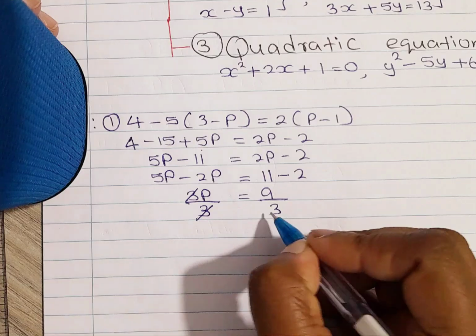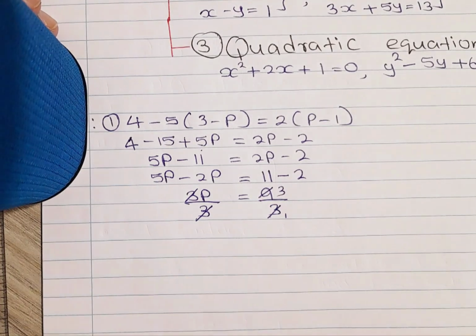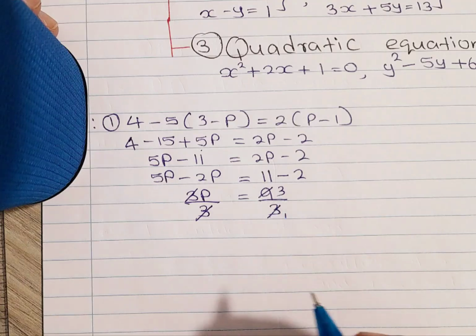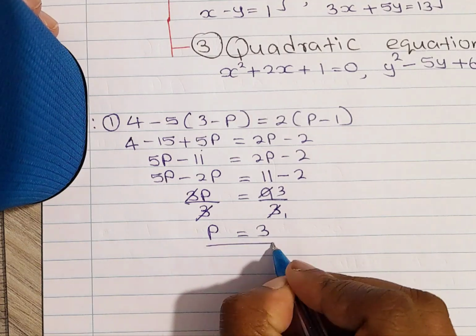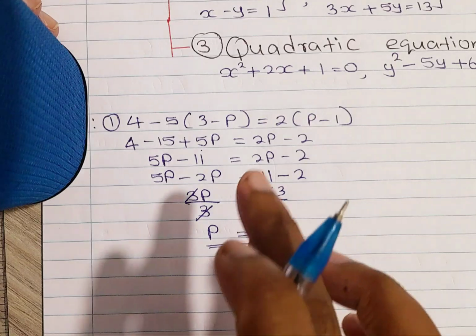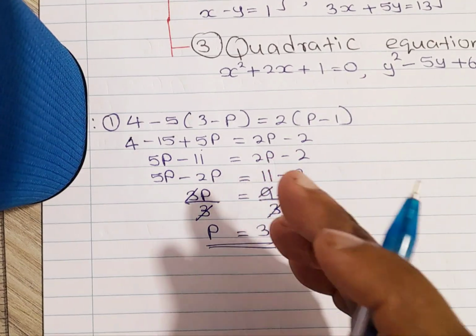So the last answer I can get like this. 3 times 1 and 3 times 3 is coming now. You divide both sides by 3 like this, and the last answer comes out as p equals 3. So that should be the last answer of this equation, right? This is the way you need to solve the simple equation.